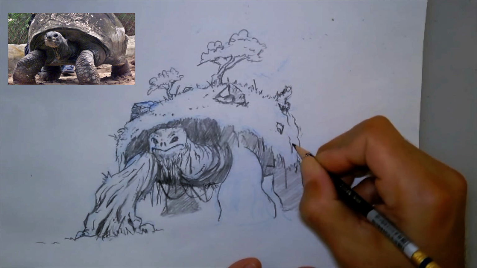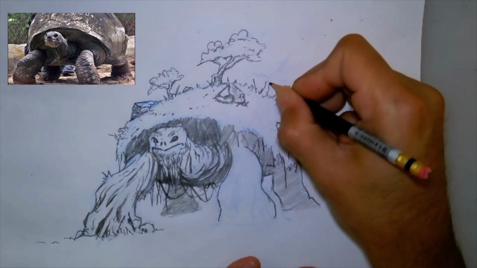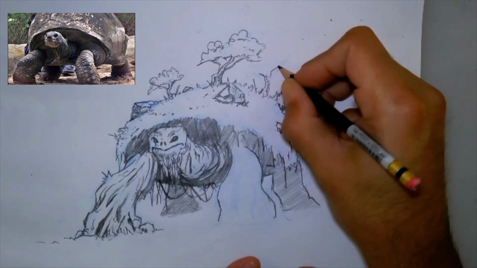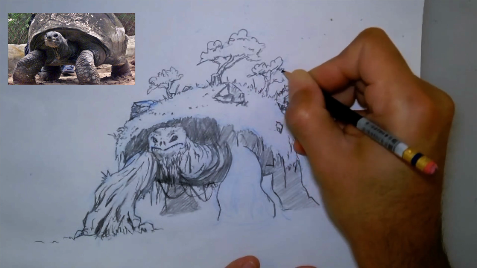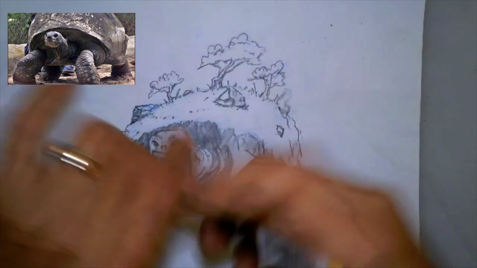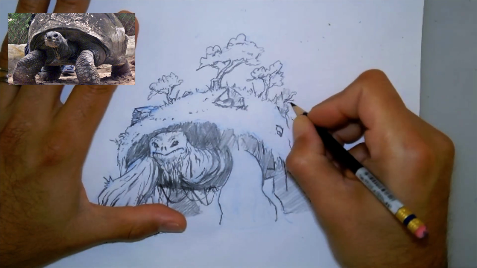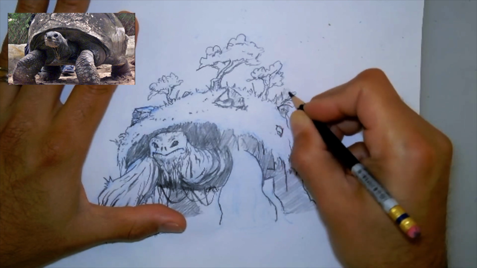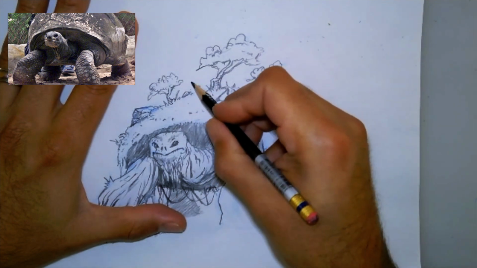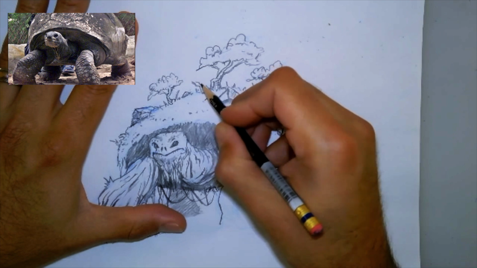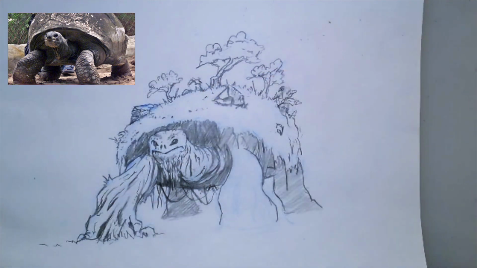Okay, just some more texture on the top there. You never have to draw every blade of grass, just draw some parts, right? And your mind fills in the rest. All right, another tree. Got the bush a little too big. Okay, that looks different than the tree. Little tiny one back there. Okay, I think he's got a pretty full top.